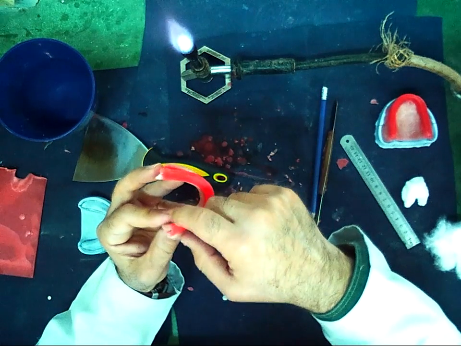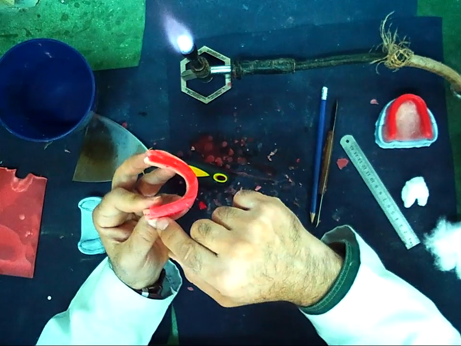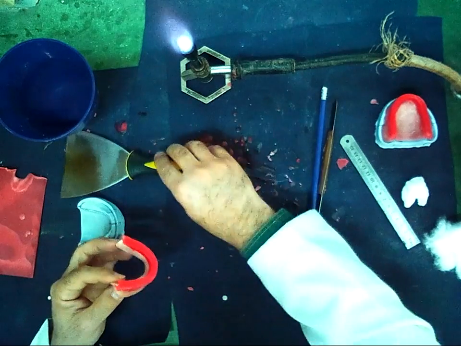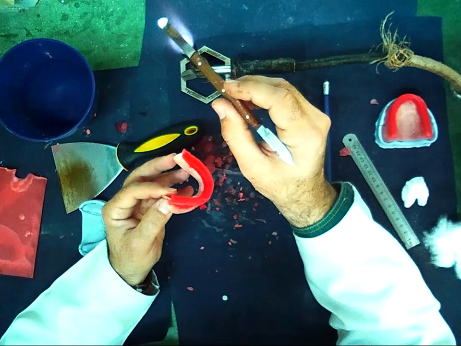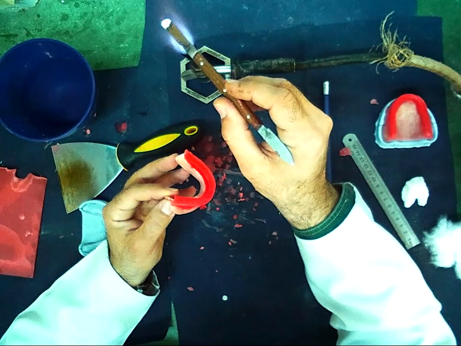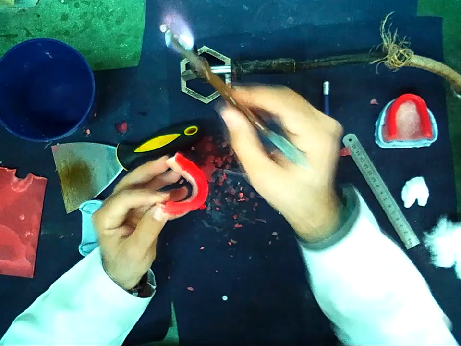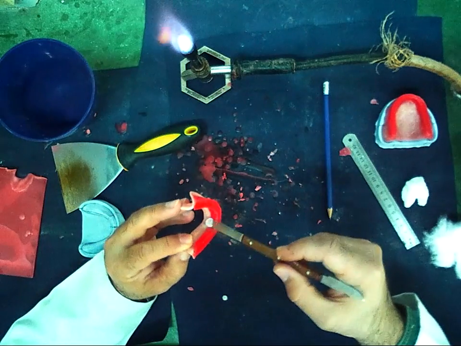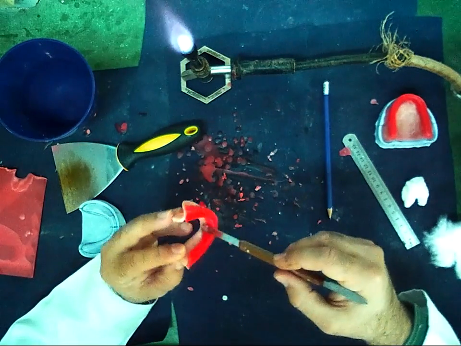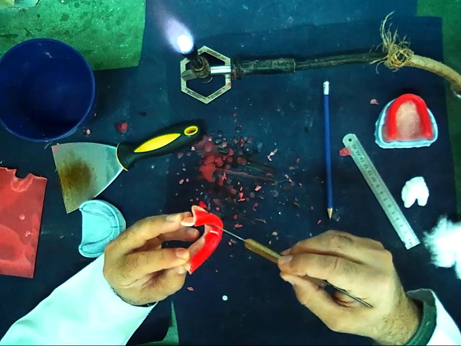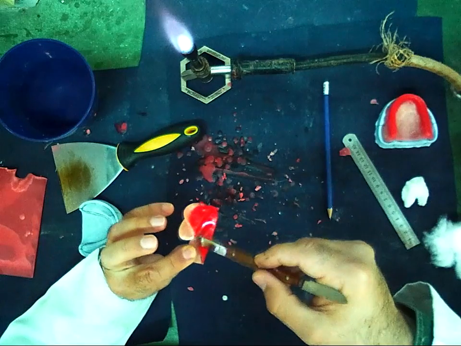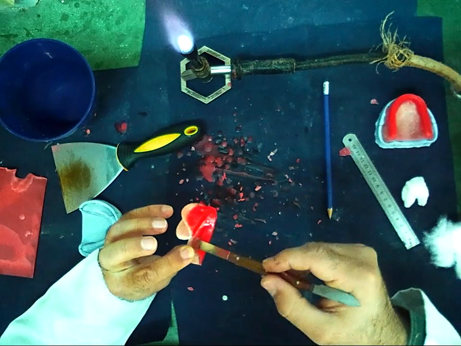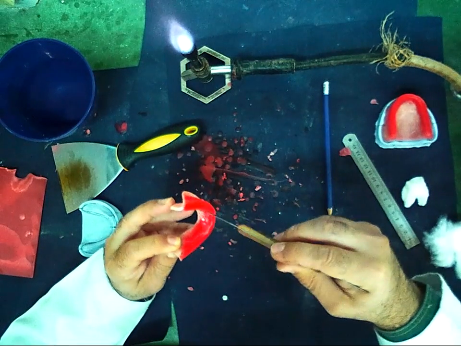But the posterior part, I should take from the lingual and from the buccal. The excess of the material, I put it in the posterior part to close the space between the wax and the record base.